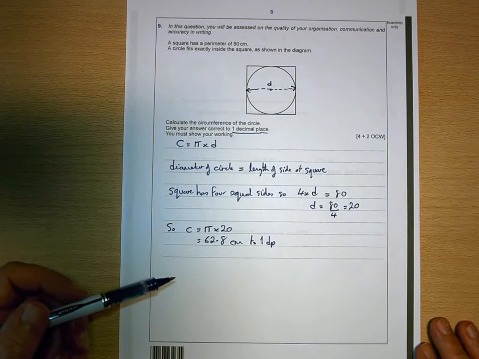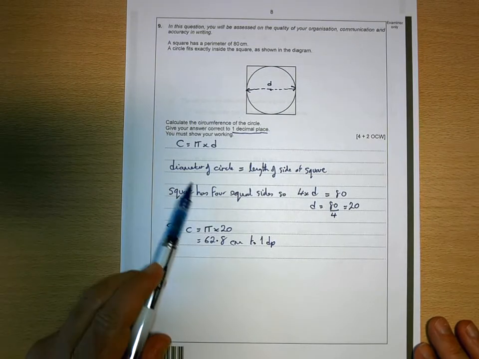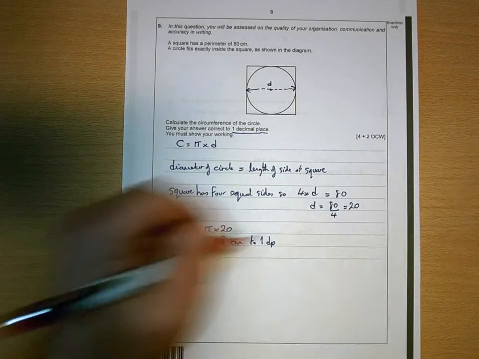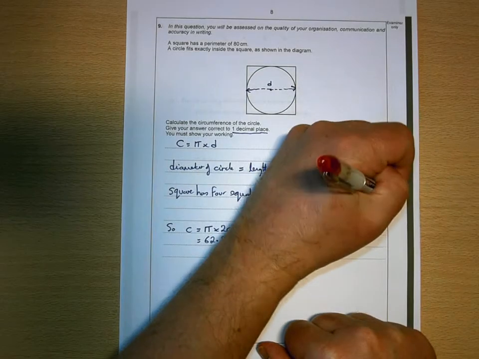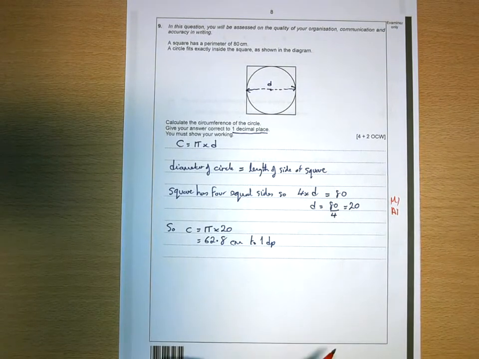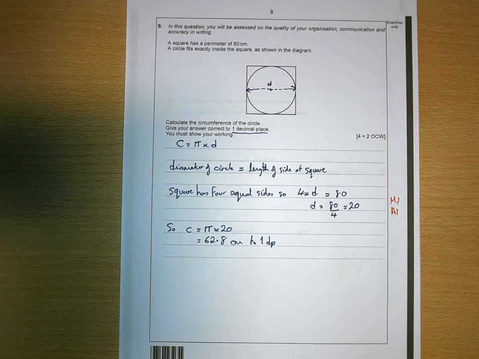Okay, so I haven't written an essay, I'm just writing down the steps of what I have done. So the marks for that question, there's a method mark for doing 4 lots of diameter is 80 and getting a diameter of 20.